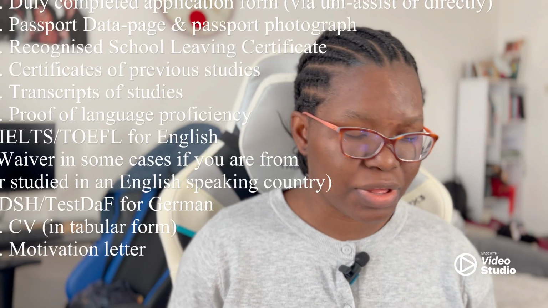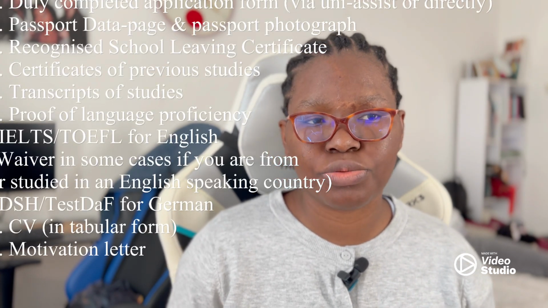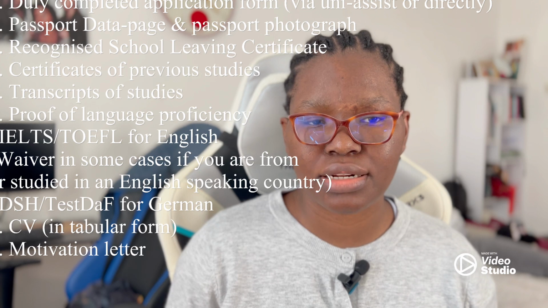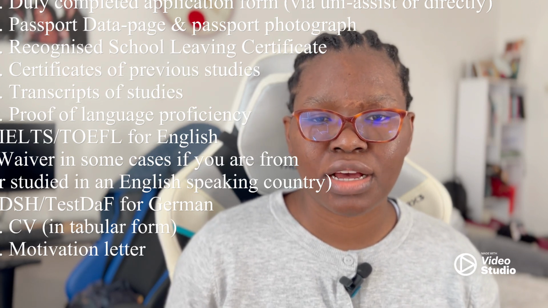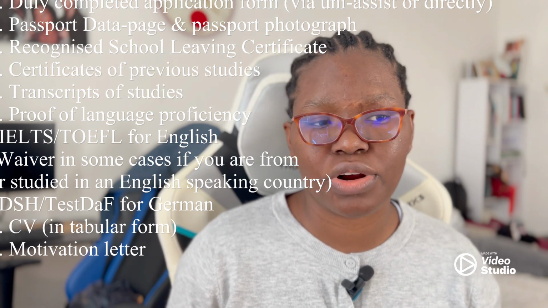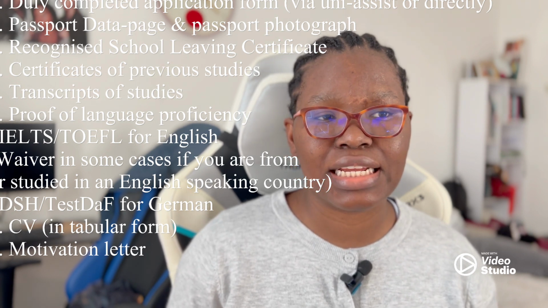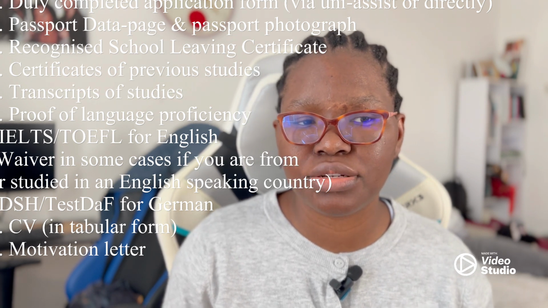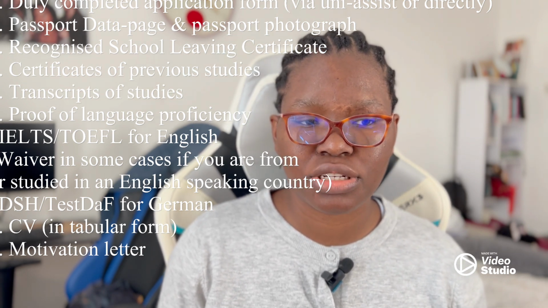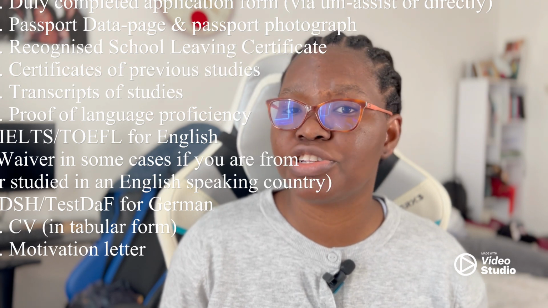And finally, for additional documents that might be required of you, depending, we have the motivation letter. You might be asked to write a letter talking about why you have chosen to study in Germany, or in that city, or exactly in that university and that course or program. So you have to talk about what motivated you to apply, and why, and what you hope to achieve if granted admission to that study program.